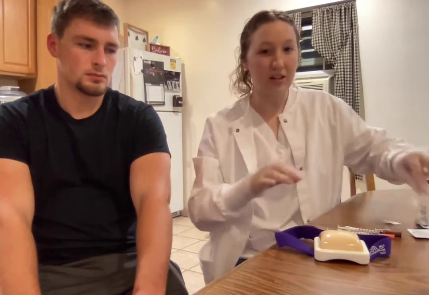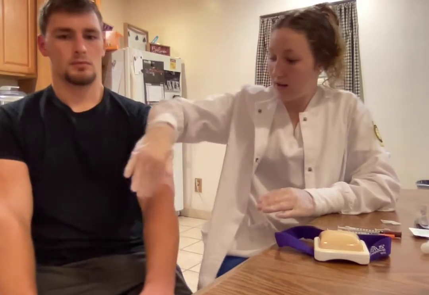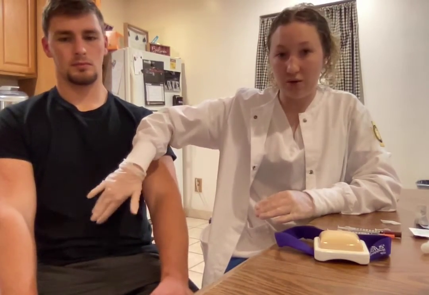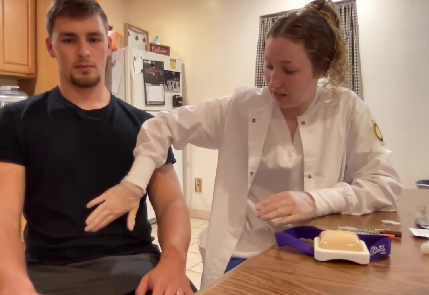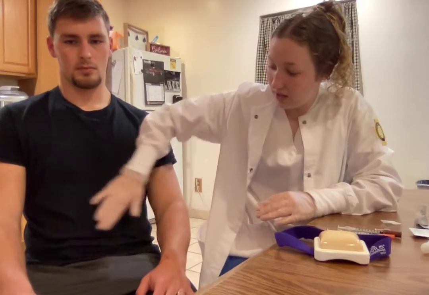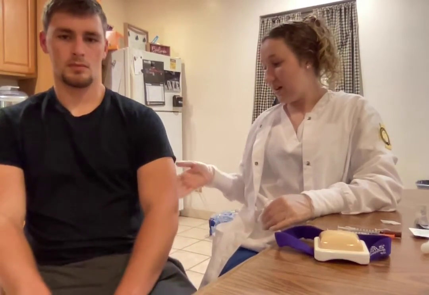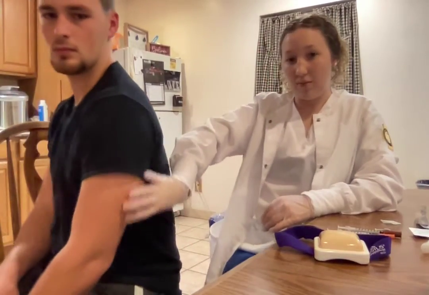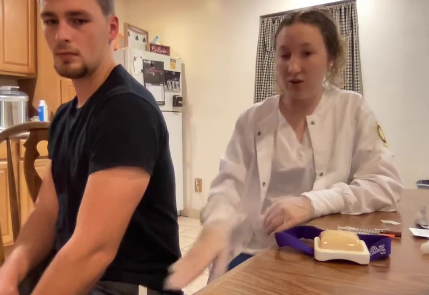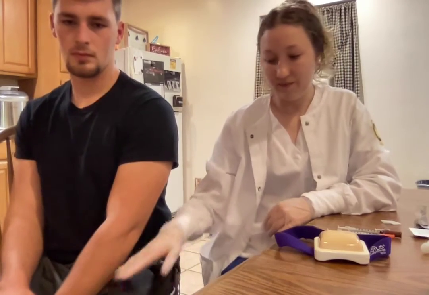Next, I'm going to do subcutaneous. So you can do subcutaneous in the abdomen at or 2 inches below the umbilicus, anywhere around the area. So his umbilicus is here, so I can go anywhere in that area. And then you can also give it on the outer aspect of the upper arm back here, and you can also give it on top of the thigh.